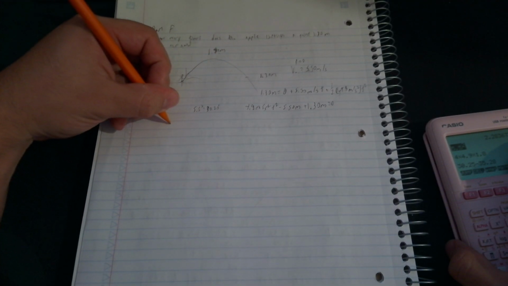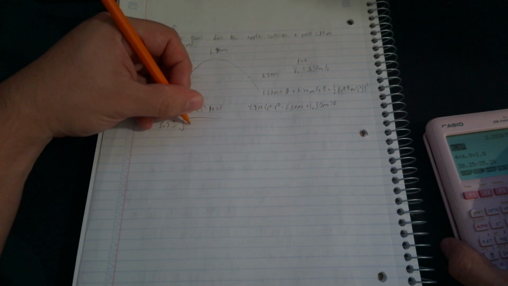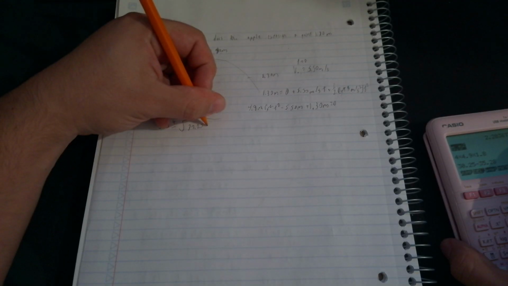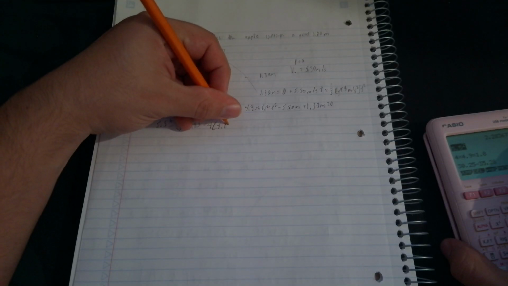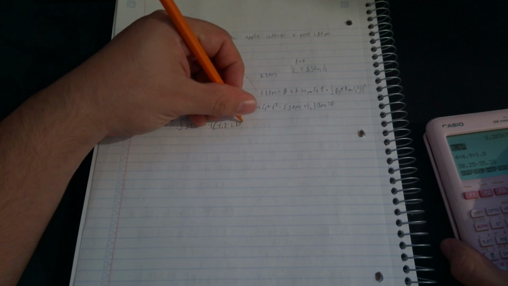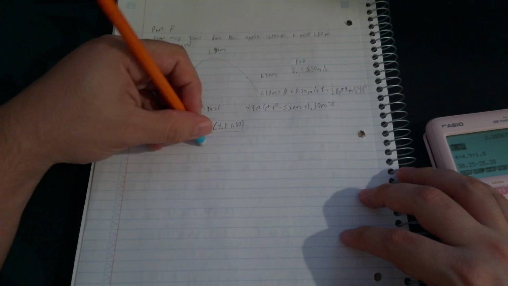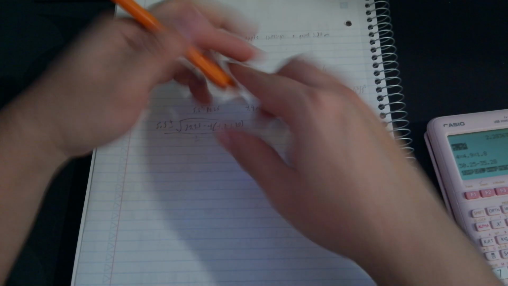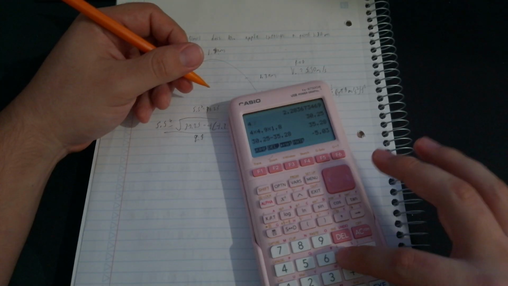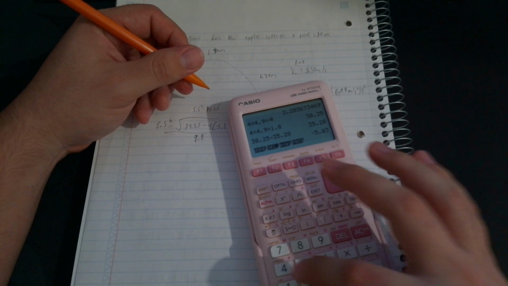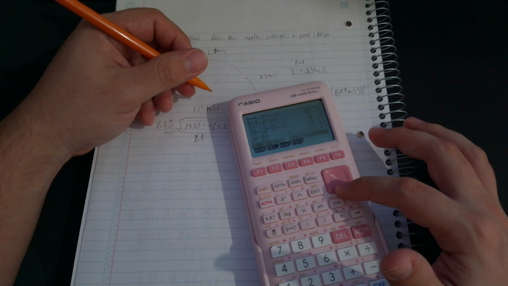So quadratic formula: 5.5 plus or minus the square root of 30.25 minus 4 times 4.9 times 1.30, all over 2a, which is 9.8.